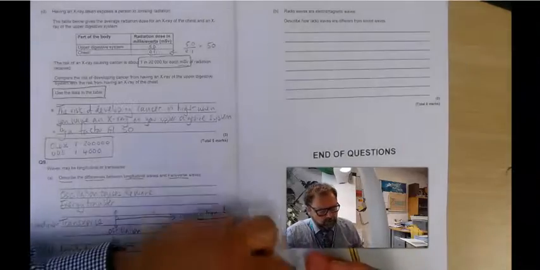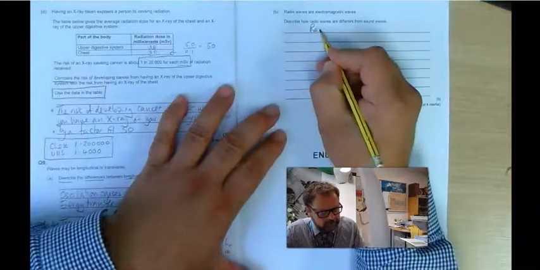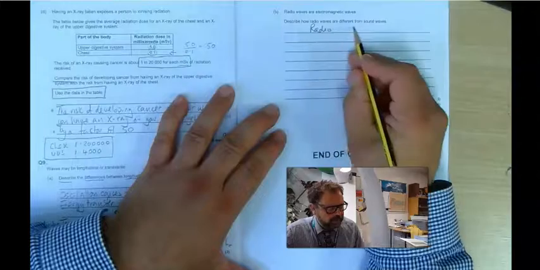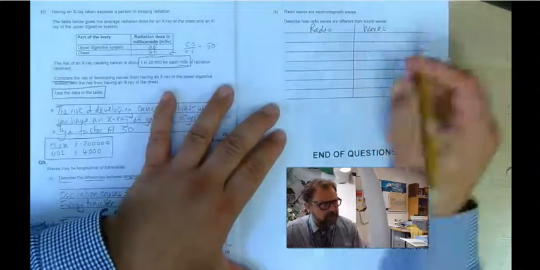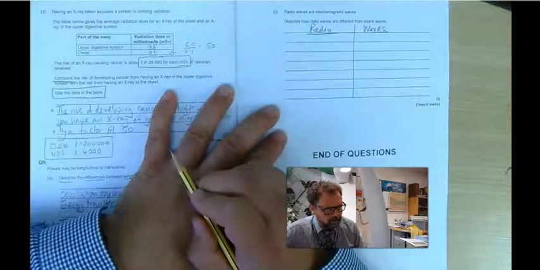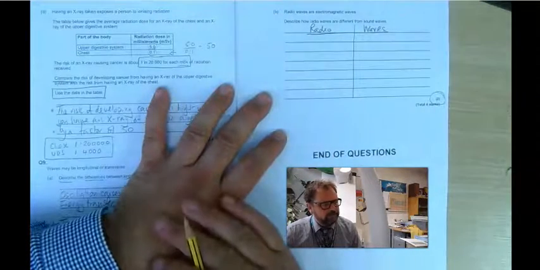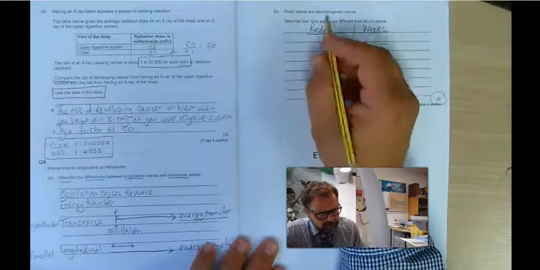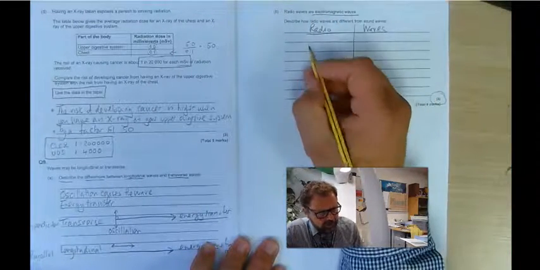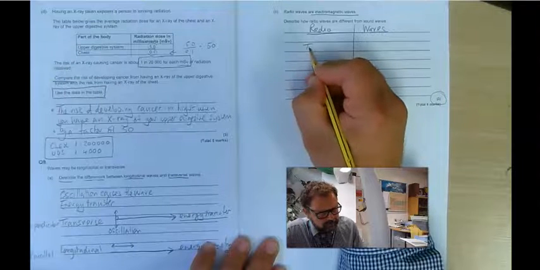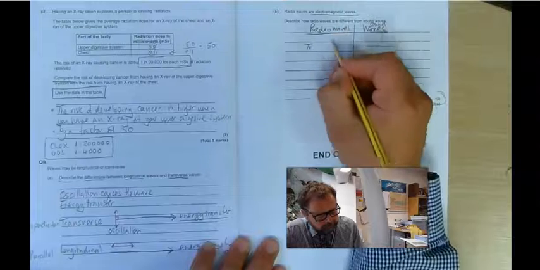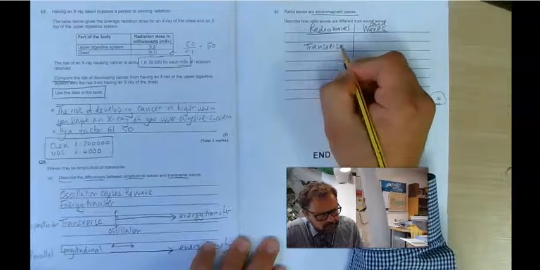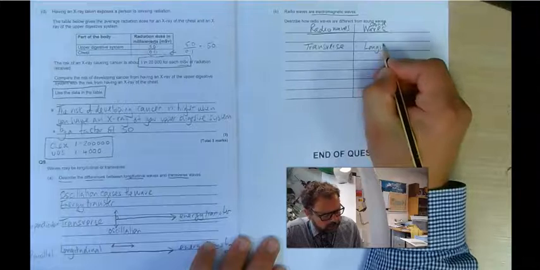Final question, we're comparing radio waves to sound waves. Describe how radio waves are different from sound waves. I could answer this by making myself a little table over here. And I need to think of 3 facts to compare. So the radio waves are electromagnetic waves. That says it here. And I know that all electromagnetic waves are transverse, whereas sound waves are longitudinal.